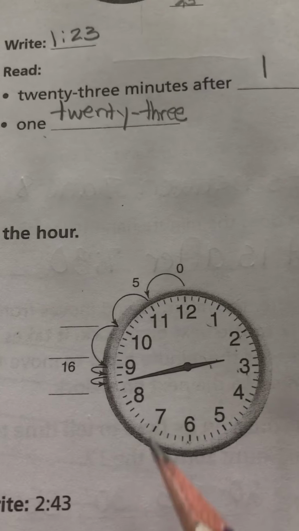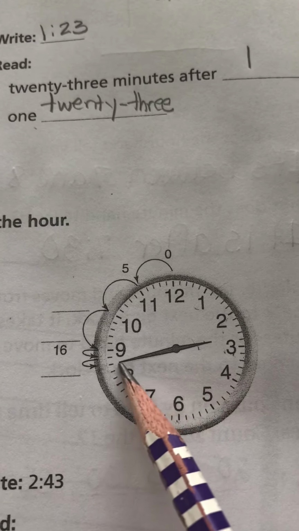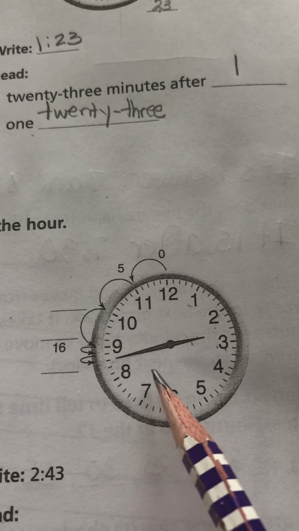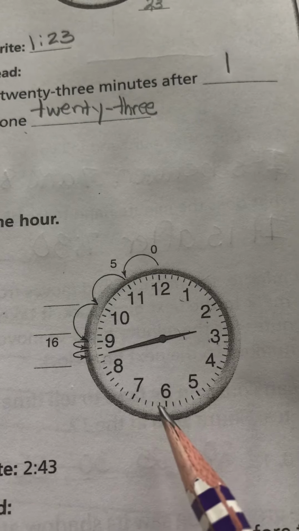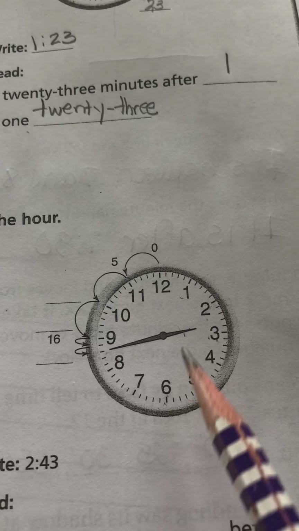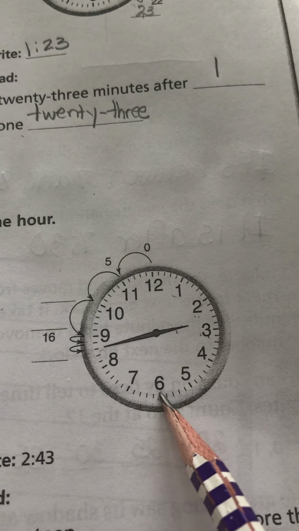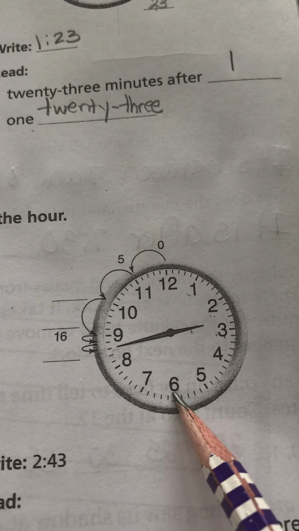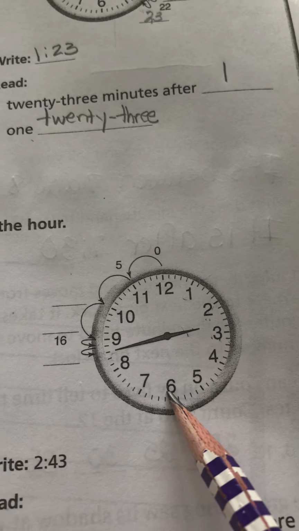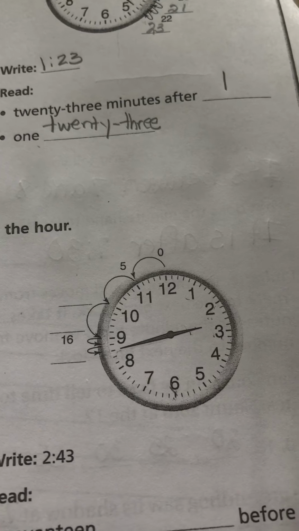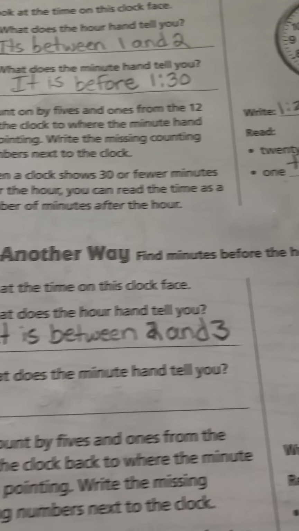If we look over again, here's the minute hand, and we know it's between 8 and 9, but we also know that it's definitely after 2:30 because we know it's in the 2 o'clock hour. We know it's past the 6. Remember, we use the 6 or the 30 minutes as a guide to tell us how many minutes have gone by. And we know that this minute hand is past 2:30. So that's what we're going to write.